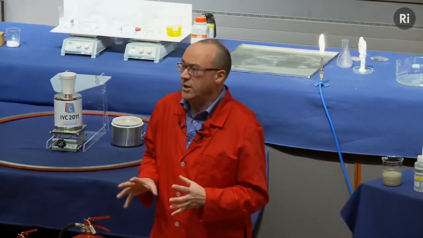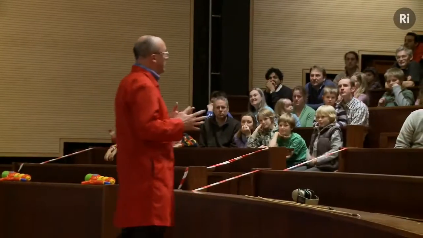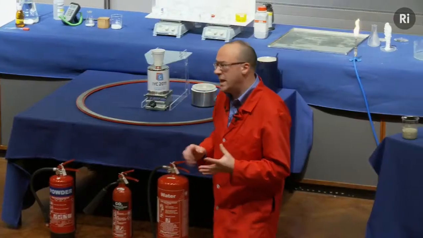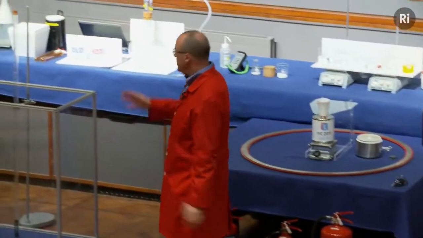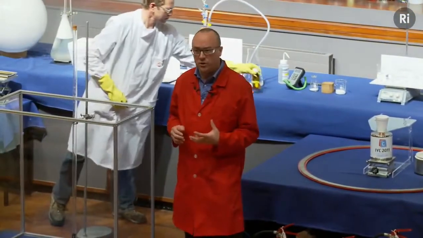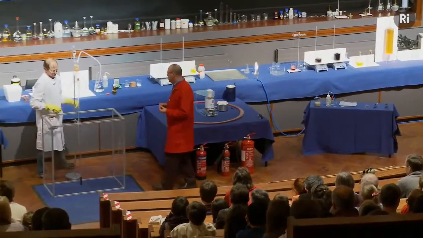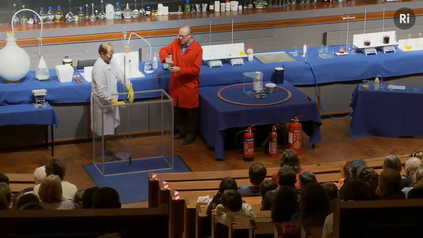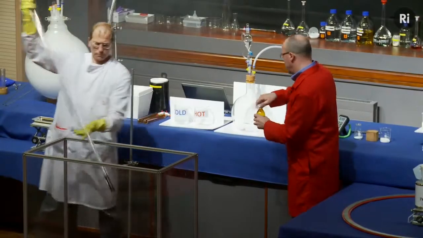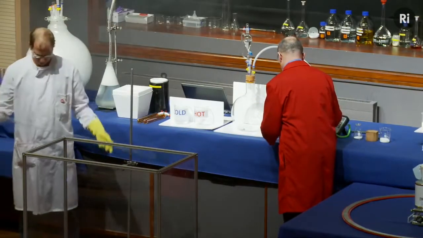I'm going to show you another reaction now, which gives out energy again in the form of light, but also in the form of sound. And this is a reaction between a colourless gas, which is in this glass tube, called nitric oxide, and a liquid called carbon disulfide. So this is the carbon disulfide, and we're going to add some of this to the tube, and then we're going to mix them together.